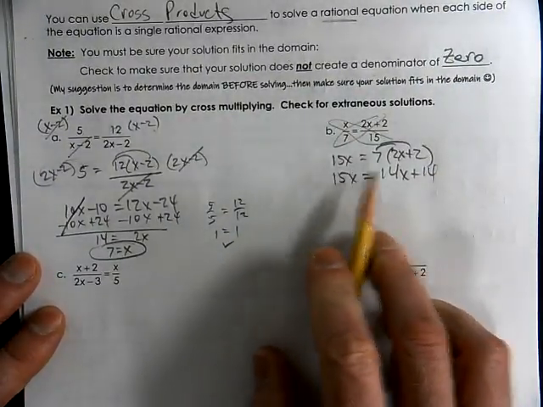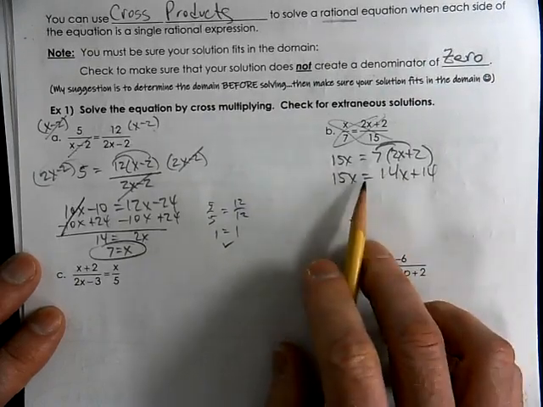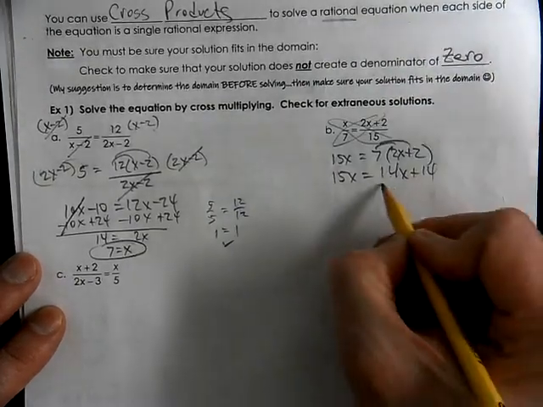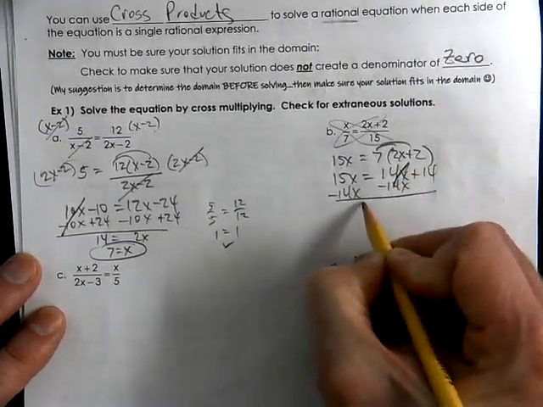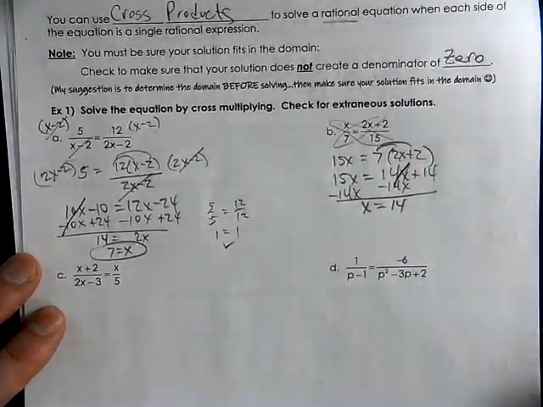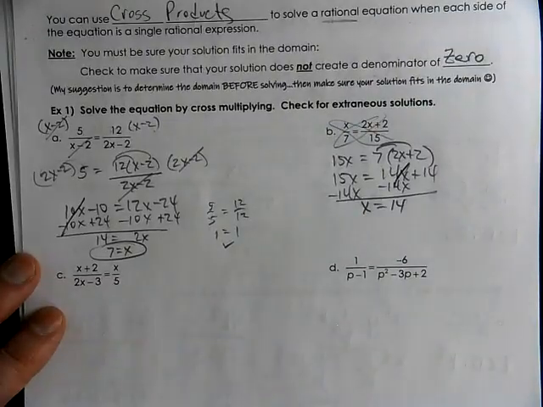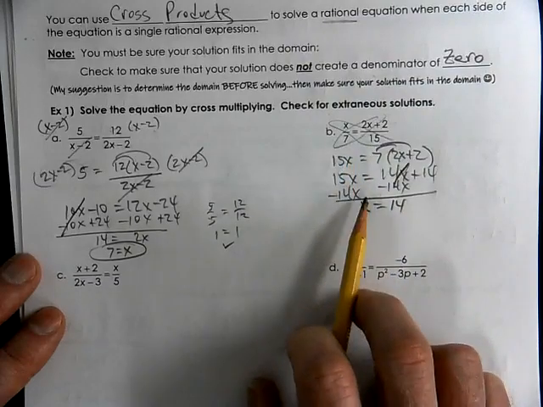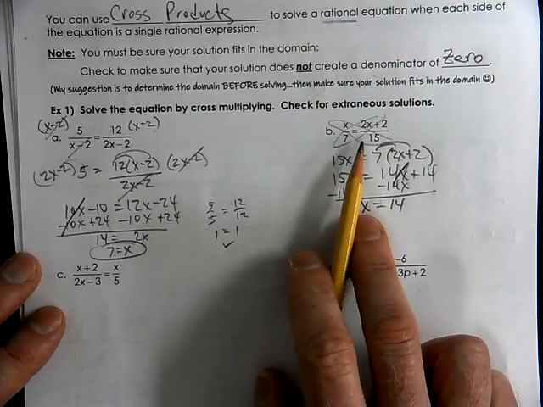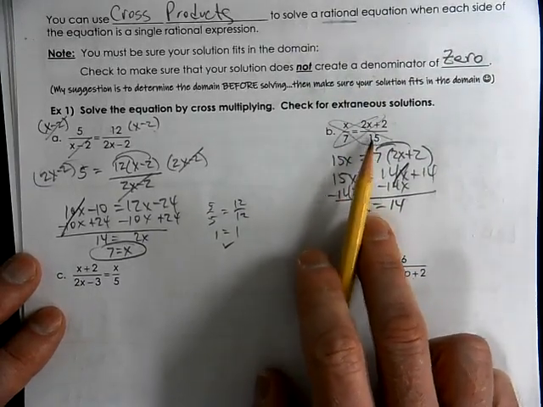And then because I have the same type of x's, x to the first power, I can just move everything over to the same side of the equal sign. I get x equals 14. And notice my denominators do not have x's in them, so they cannot ever equal 0. They're just 7 and 15.